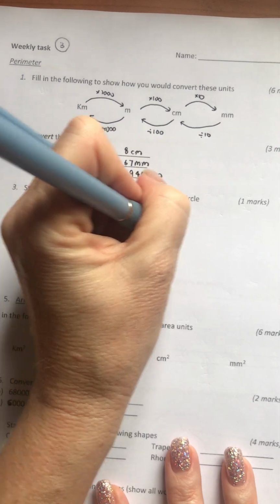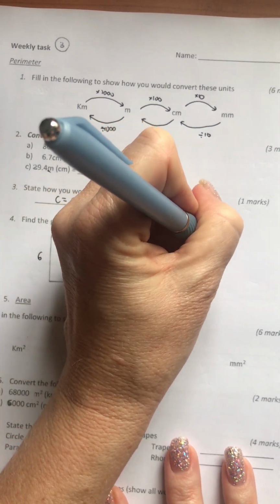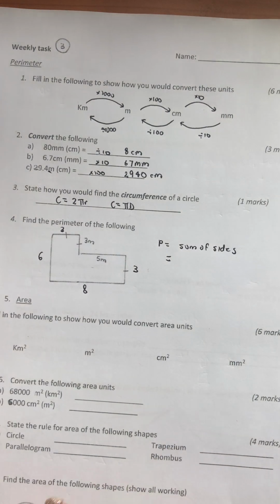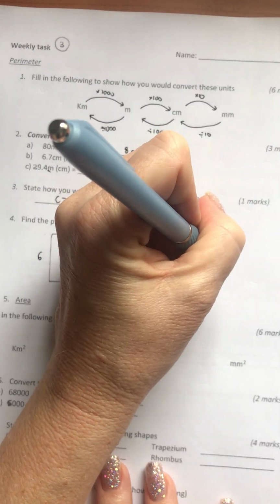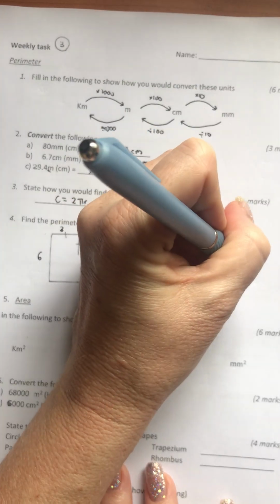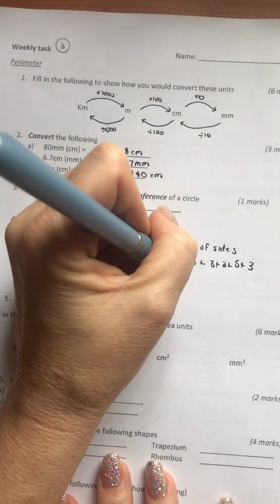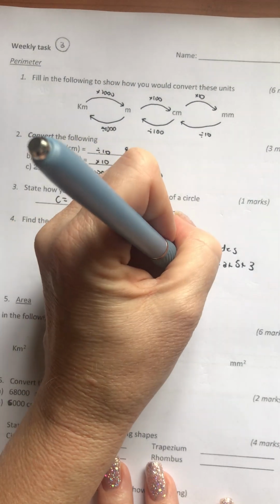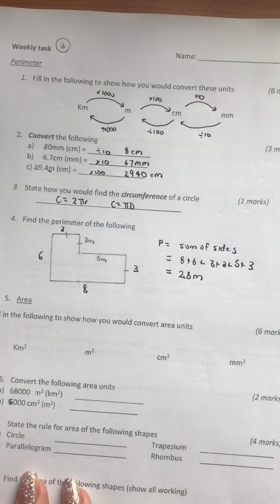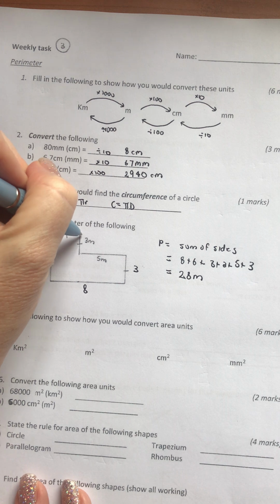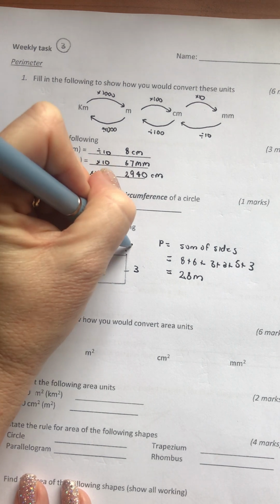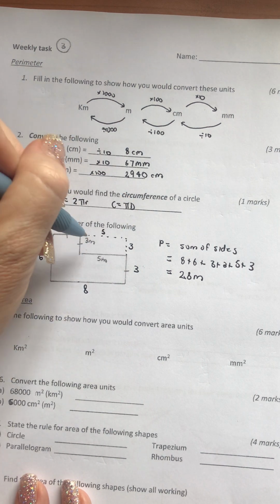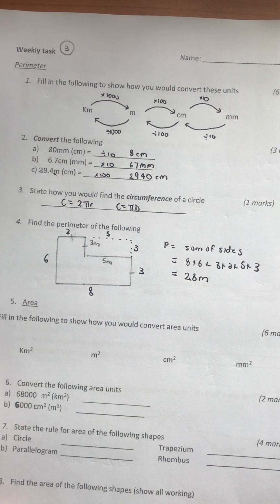So when we do our perimeter, we've got sum of sides. So we're just going to add those numbers up. So 8 plus 6 plus 3 plus 3 plus 5 plus 3. And so we will get 28 metres as our answer. You do always have that other option of making the shape into one full rectangle by bringing that 5 up here and the 3 over there. So you'd have 8 plus 6 plus 8 plus 6 as your solution there.